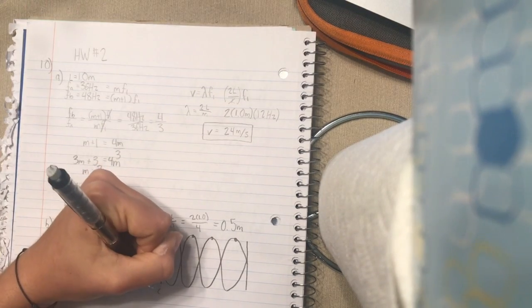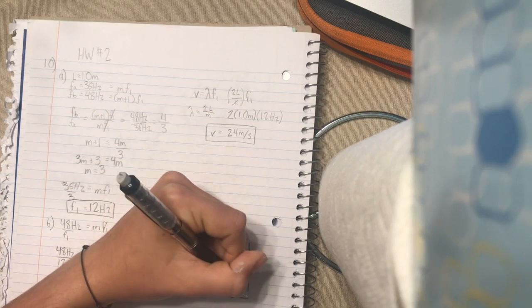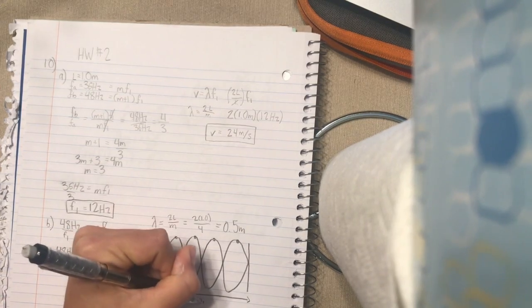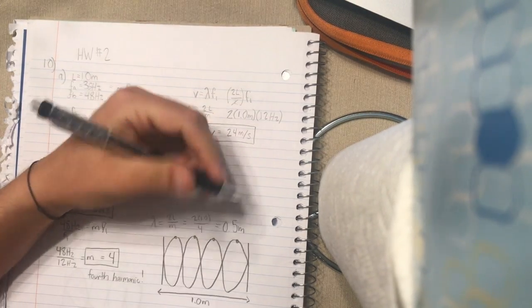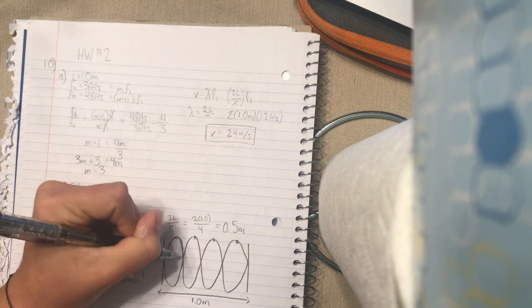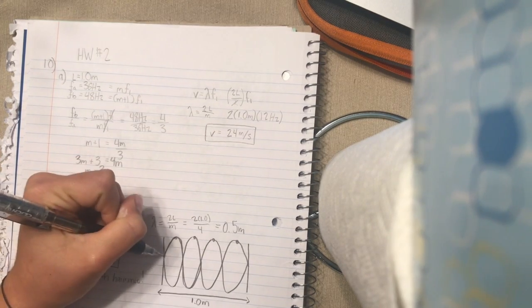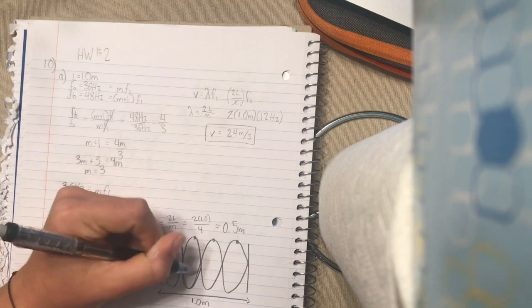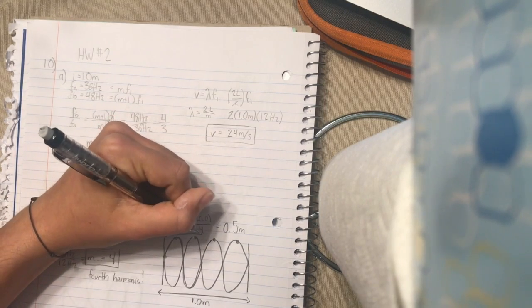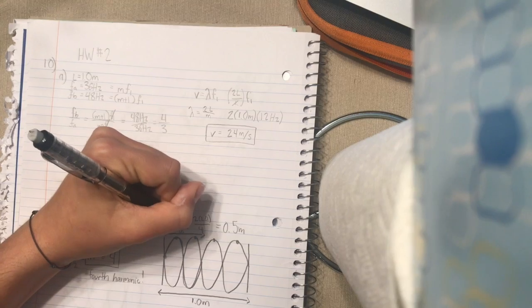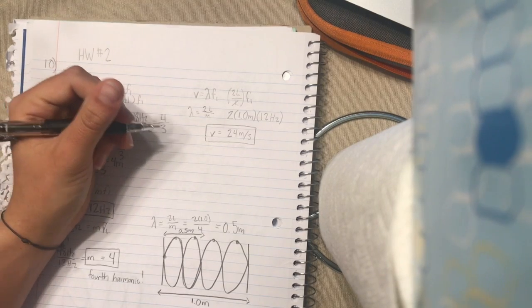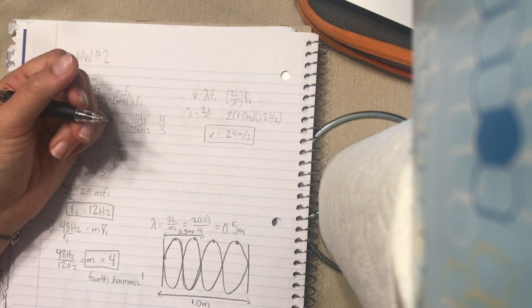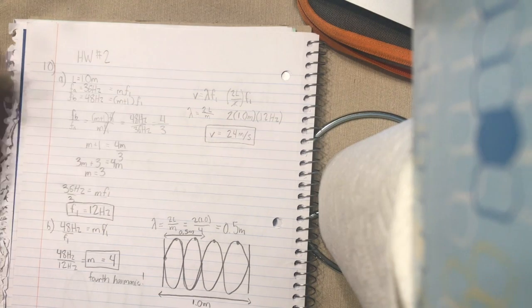If we wanted to put some more information, we know that our length is 1 meter. And we know that our wavelength, which is the length of one wave, so from this point to this point, 1 peak and 1 trough, is going to be 0.5 meters. And that's how you would draw the wave pattern of a string oscillating at 48 hertz. And that's homework number 2, problem 10.